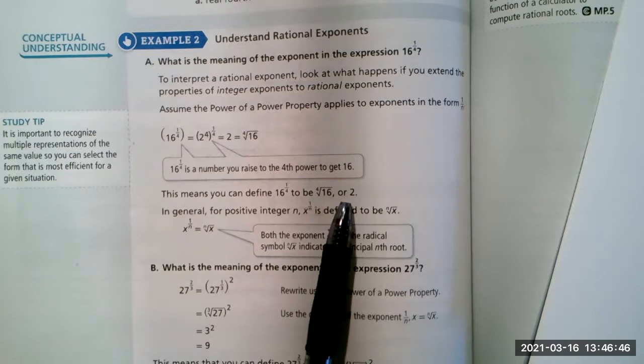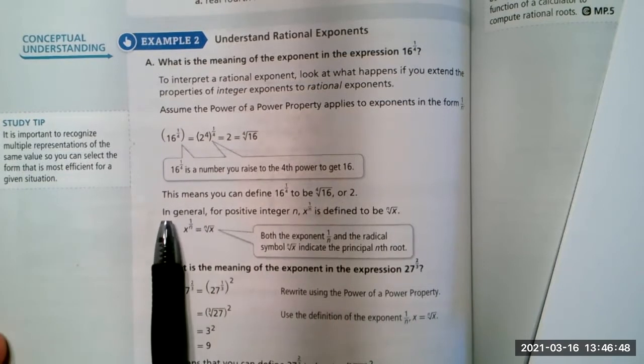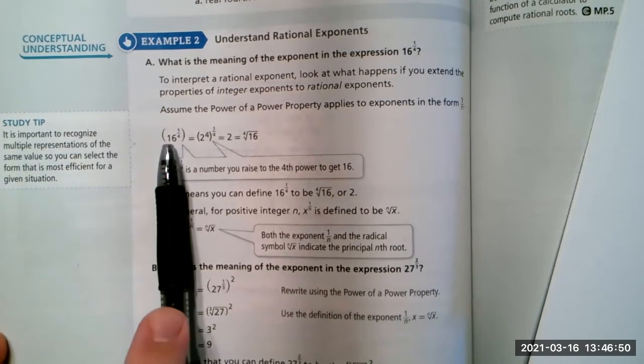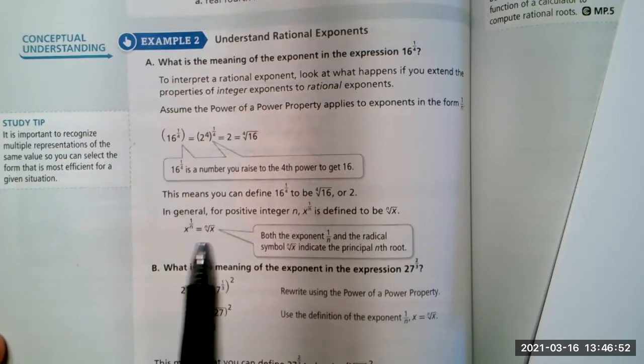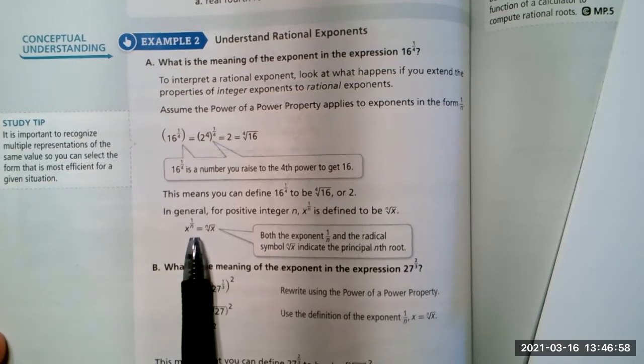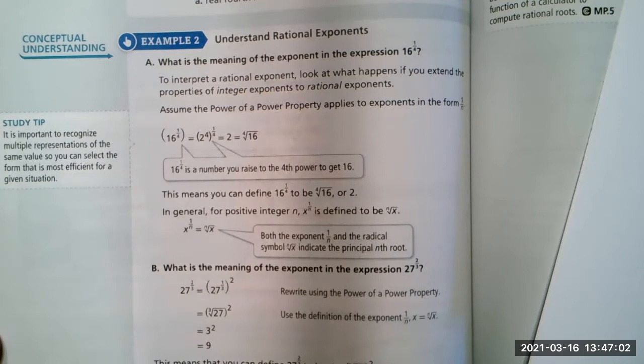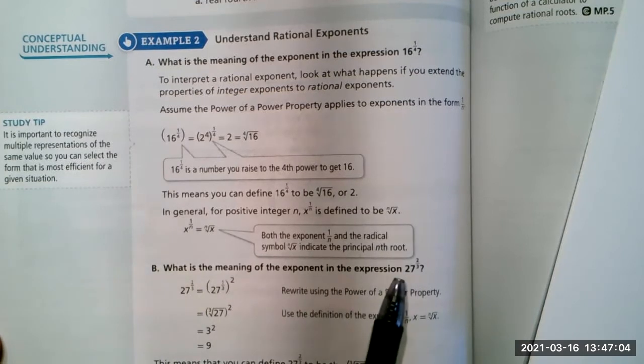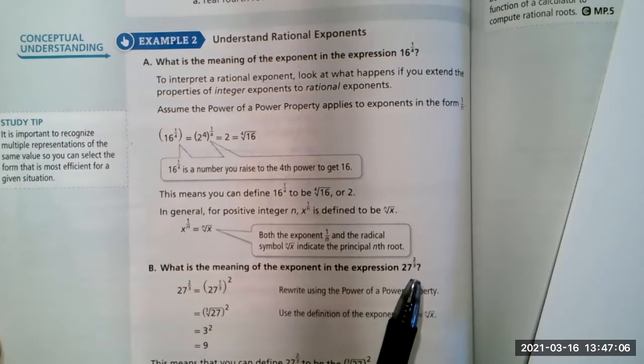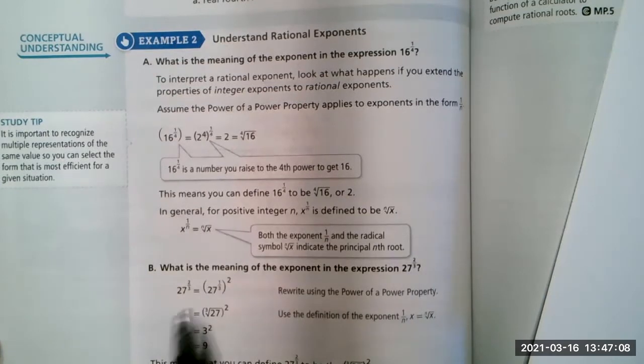Let's just make sure we're not missing anything. Here they're just saying in general, so instead of talking about specific numbers, I can use an algebraic definition to say that x to the 1/n power is the same thing as the nth root of x. Okay. What is the meaning of the exponent in the expression 27 to the 2/3 power? Well, we've already talked about that. 27 to the 2/3.